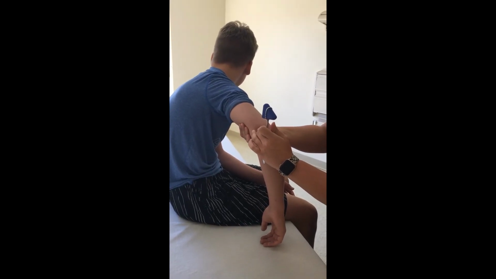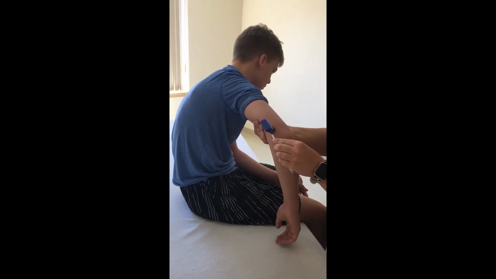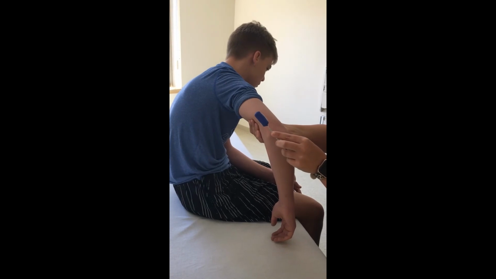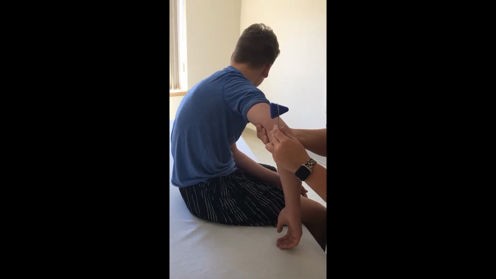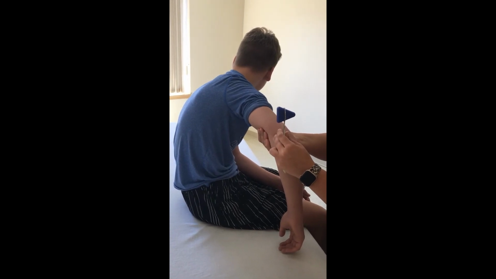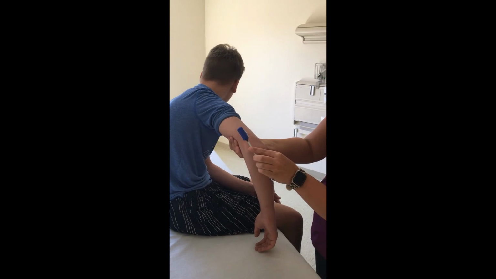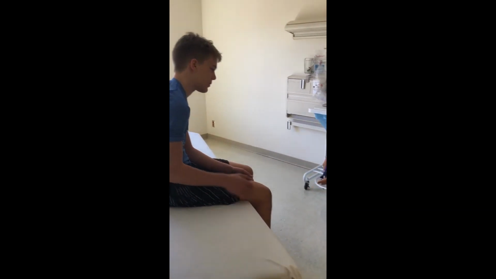Again, it is very difficult to assess this reflex on your patient. So I'm going to move on to the patellar reflex.